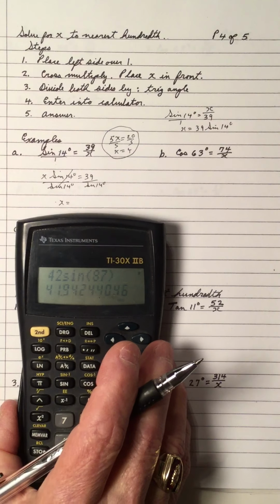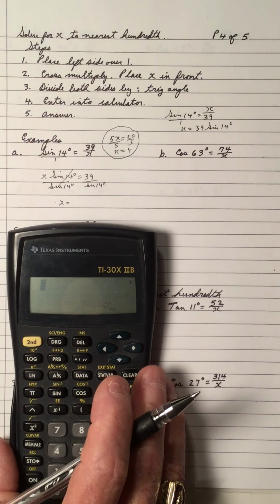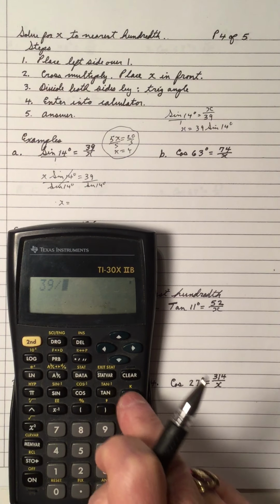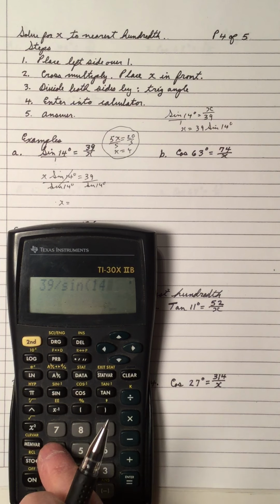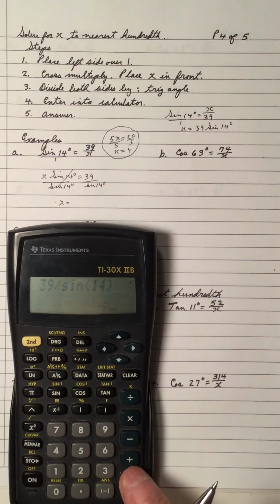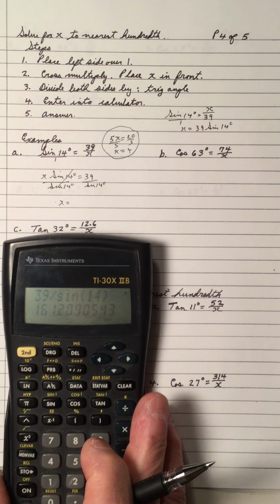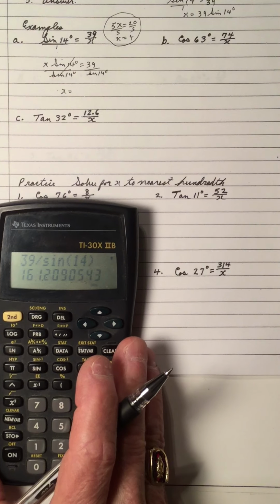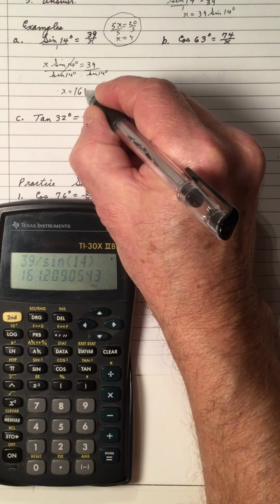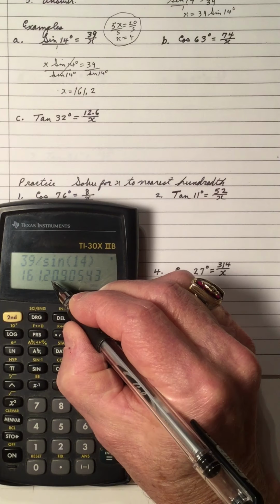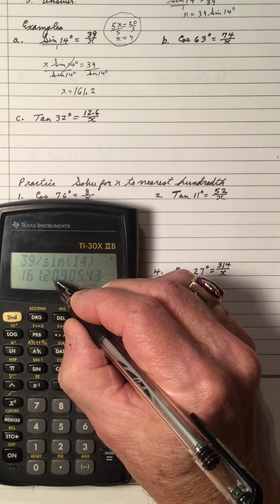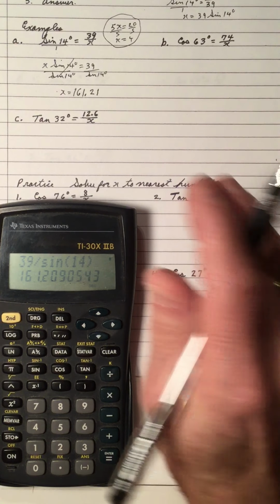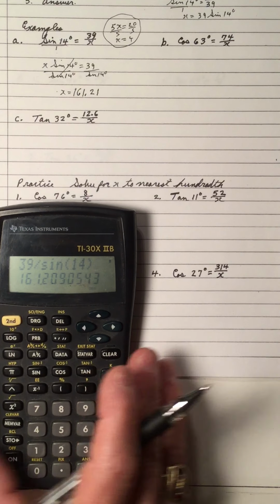So now I take my calculator and clear it. I'm going to go 39 divided by the sine of 14. It's not a multiplication, this is division. And that answer is 161.2 and so on. This is greater than 5 in the thousandths place, so we add 1 to the 0 to get a 1. So notice it's very similar, but just a little different when you're trying to calculate.